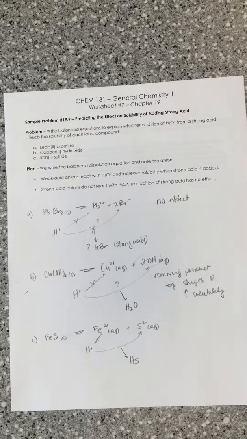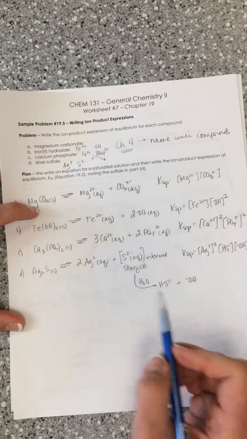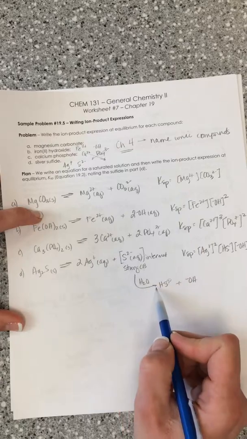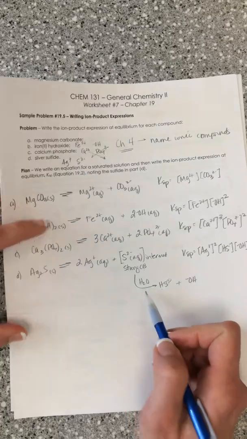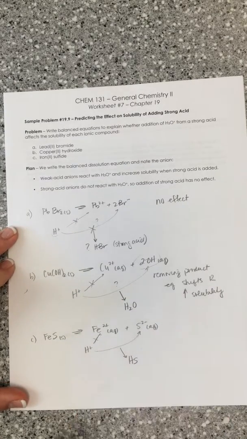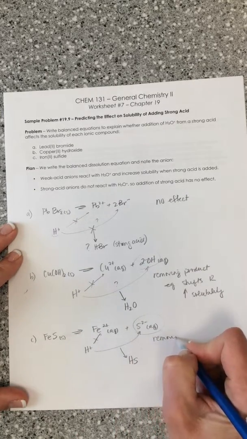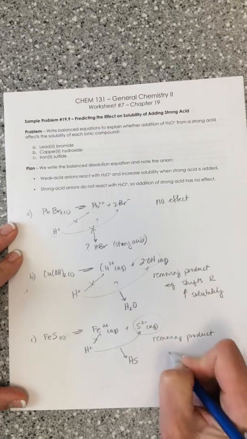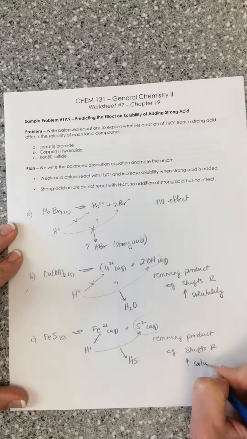If you remember back a little bit when we were writing our KSPs, do you remember this one from sample problem 19.5? We're never even going to really see S2 minus in solution. This is such a strong conjugate base that if it finds water, it's going to actually generate HS minus and OH minus. So just by having H3O plus in solution, that's going to favor that reaction even more. So in this case, we're going to have HS minus form when we have a strong acid in solution. Same as we had above, we're going to be removing a product. So our equilibrium shifts again to the right. That will increase solubility.